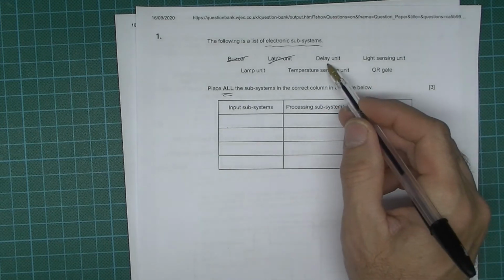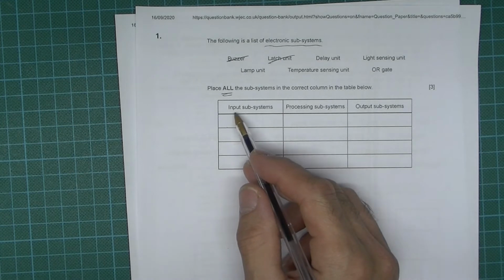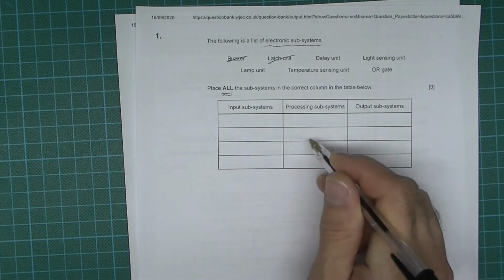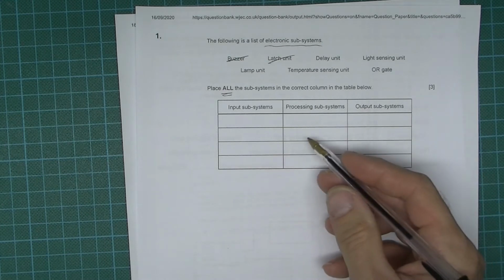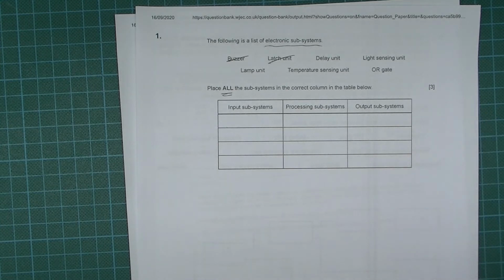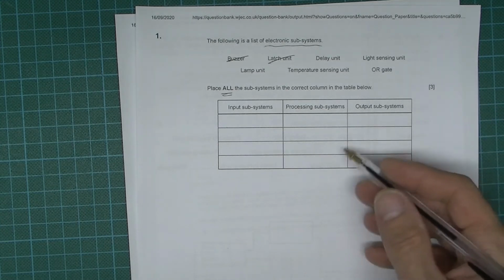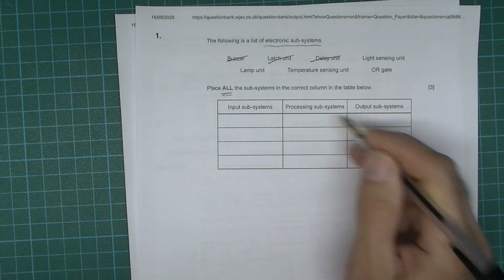Delay unit, similarly, it's going to be started by some form of input, but the delay is a processing system. Maybe it's going to be delayed for like 5 seconds or whatever, and then that might say turn a lamp on or an LED on or a buzzer on or whatever for 5 seconds and then go off. Okay, so delay is processing.